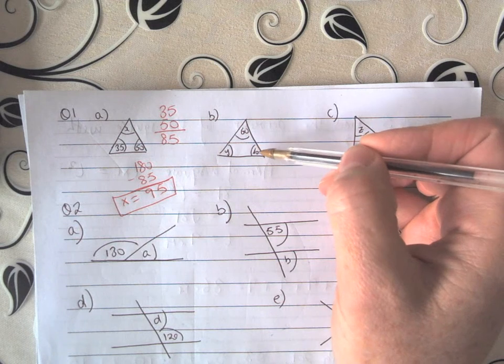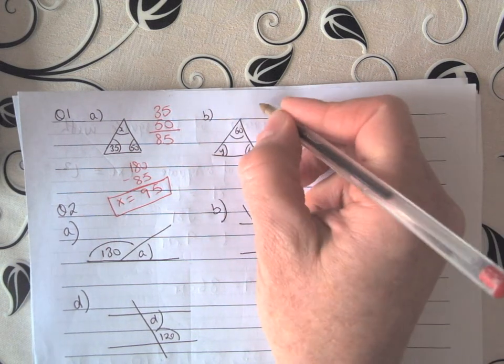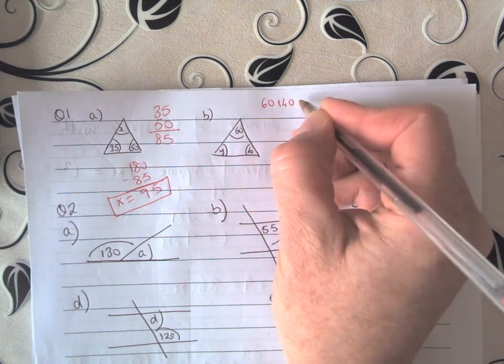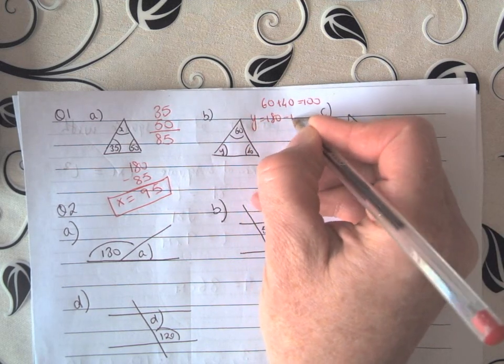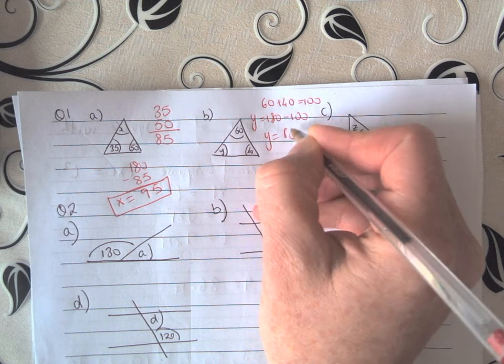Okay, here we have y, 60 and 40. So again, 60 plus 40 is 100. So y is equal to 180 minus 100. So y is equal to 80.